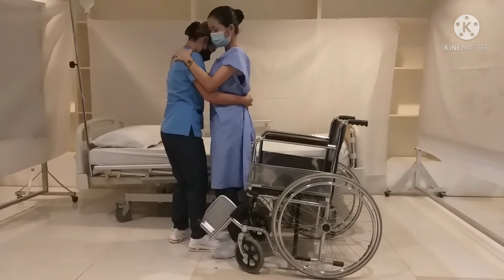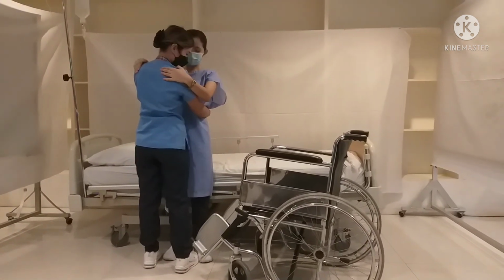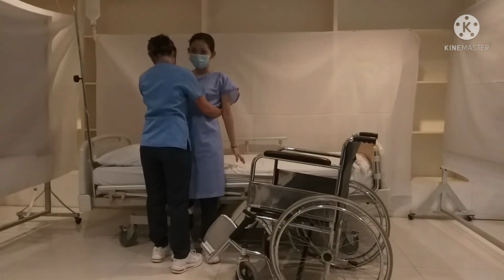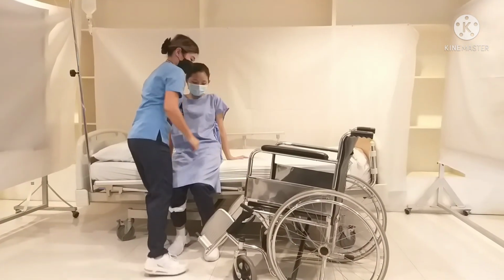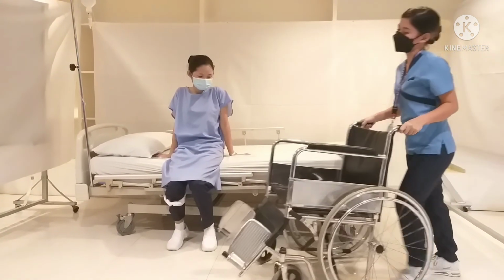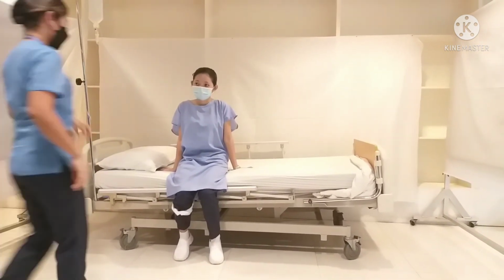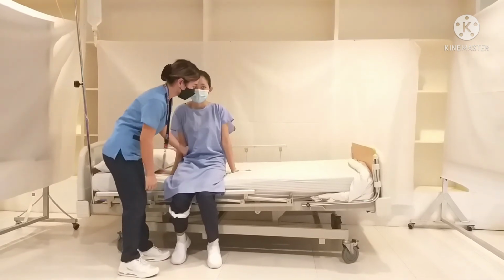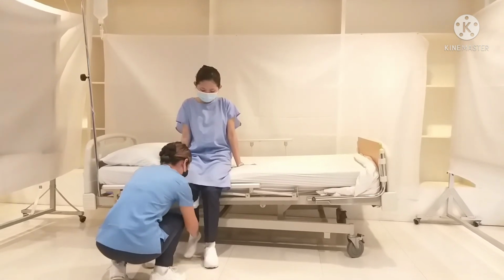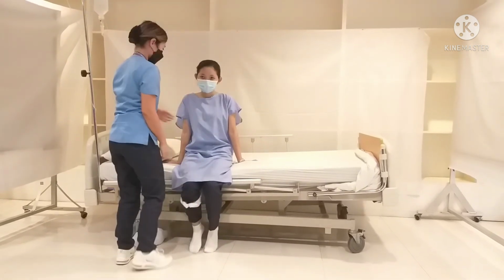Walk with the patient until you reach the bed. Let the patient extend her arms backwards for support as she sits on the count of 3 as instructed. Tell the patient not to move to set the wheelchair aside. Remove the patient's shoes. And then help the patient in lying down to supine position.